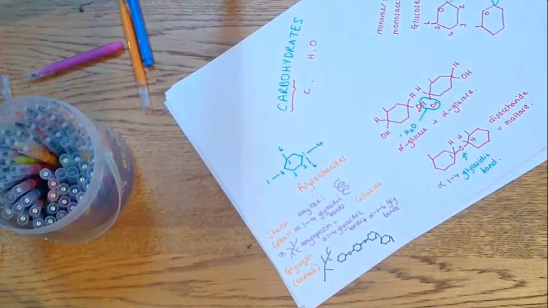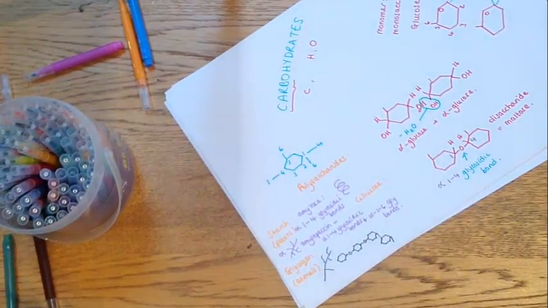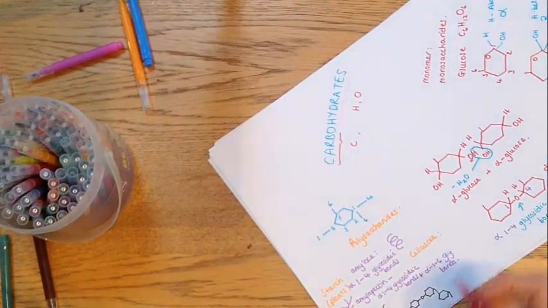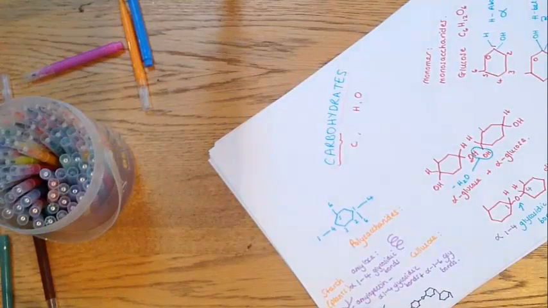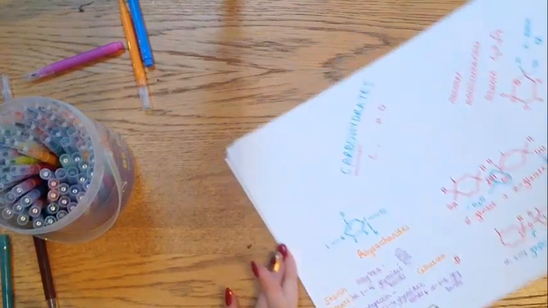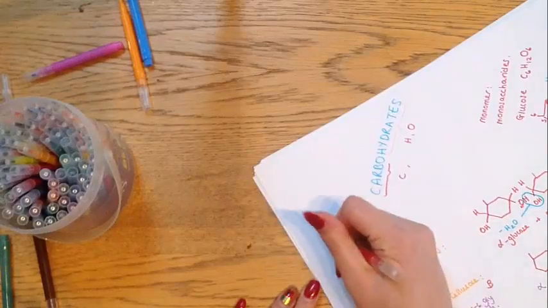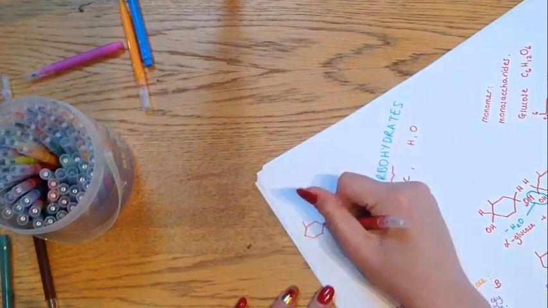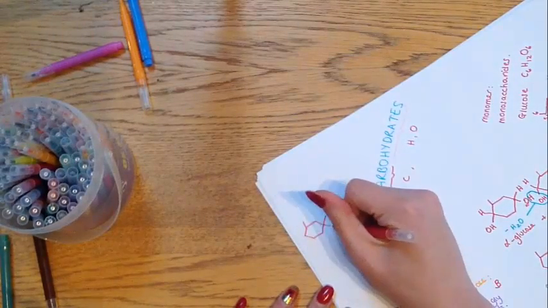With cellulose, which is found in plant cell walls, unlike starch and glycogen, it's made of beta glucose. Starch and glycogen are made of alpha glucose. If we remember, we draw out our glucose, and this time on carbon 1 the hydrogen is below.